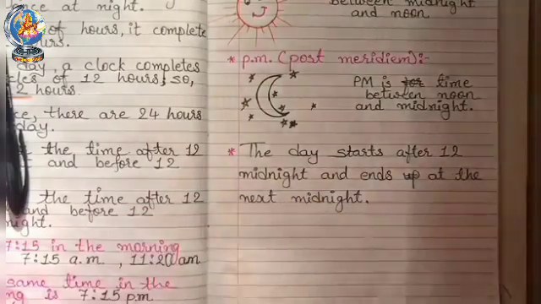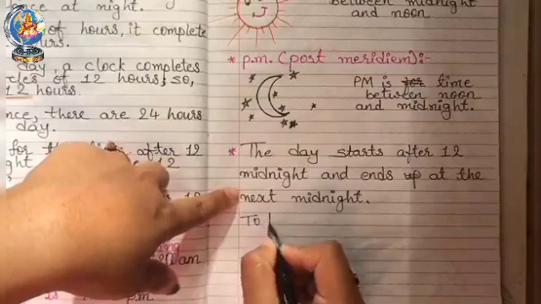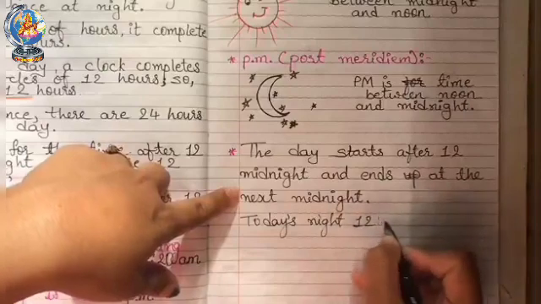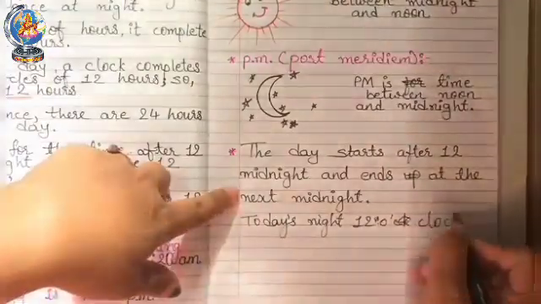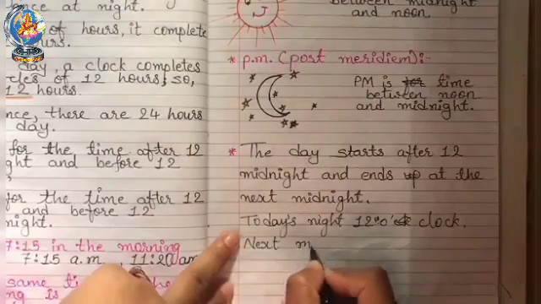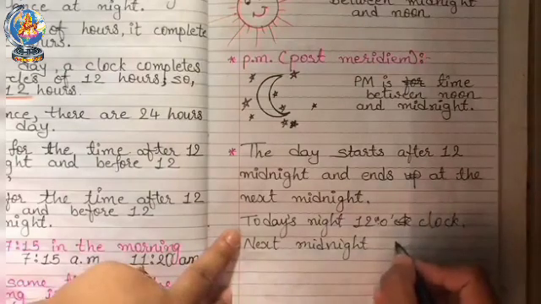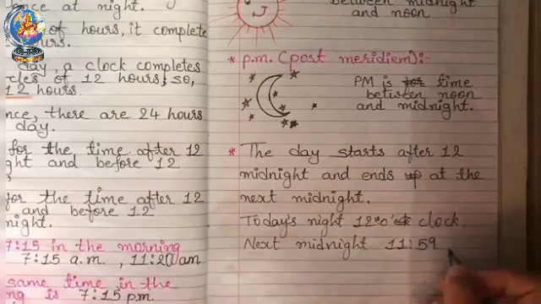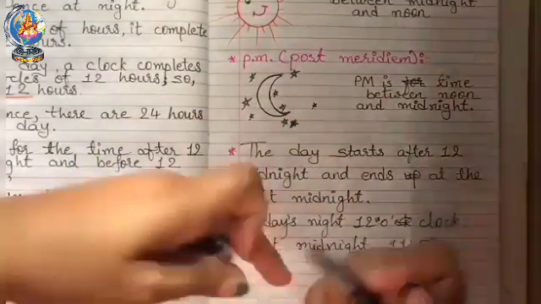You can say that today's night 12 o'clock up to next midnight, before 12 o'clock, means at 11:59, your day is one day. Got it? Your date gets changed at night 12 o'clock.